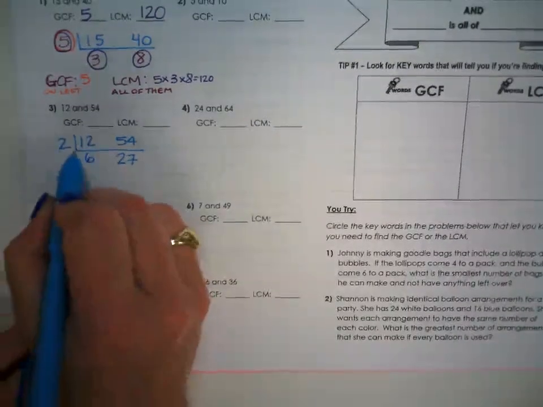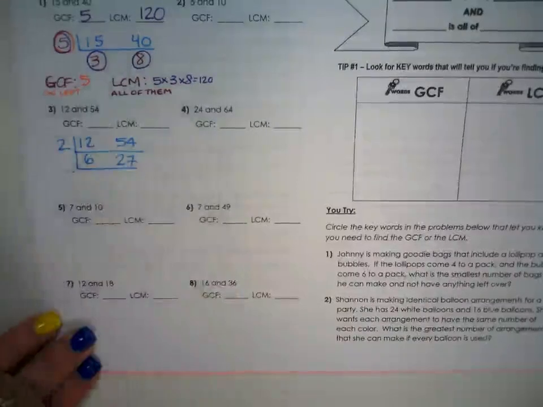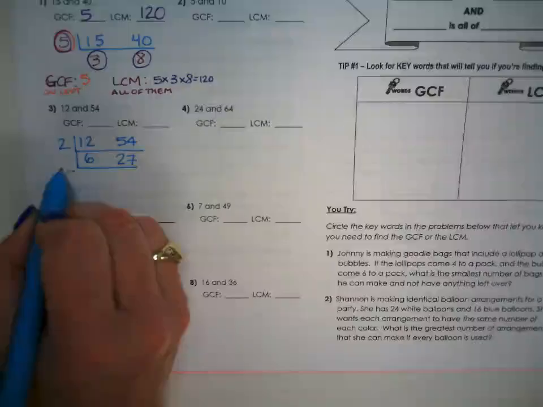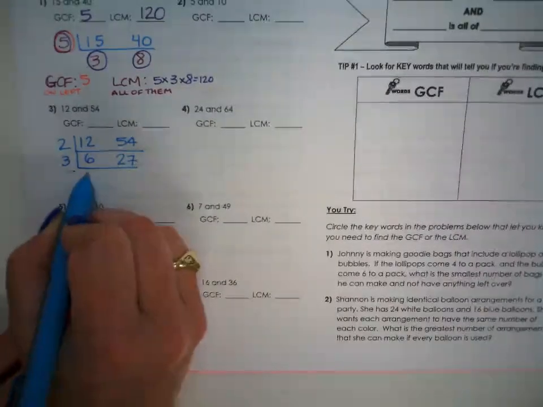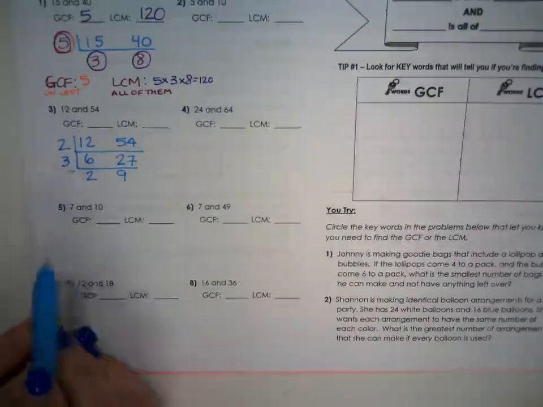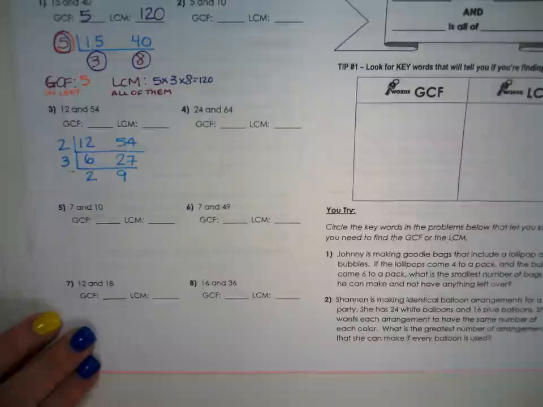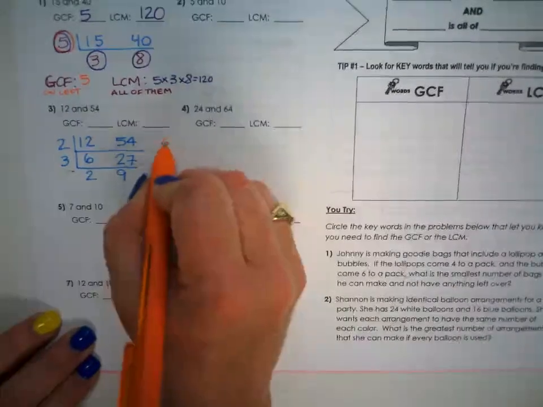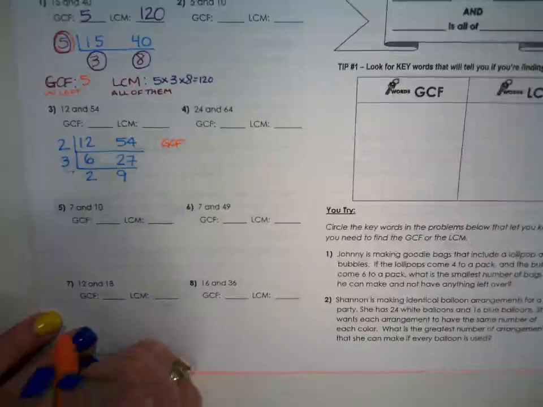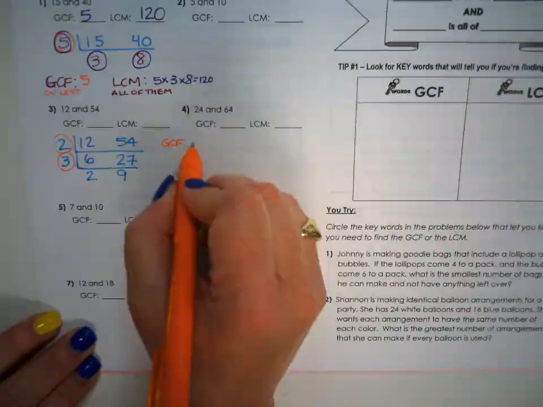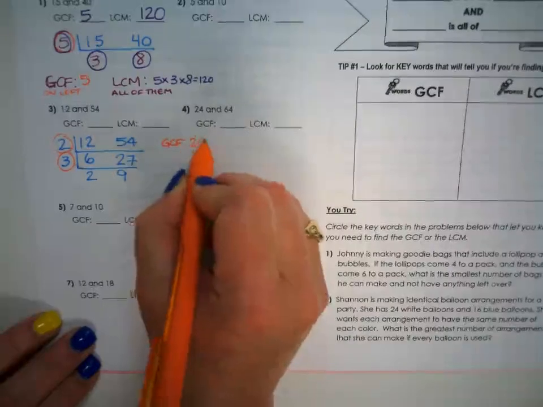We're going to give them a new sled, and find a common factor between them. It turns out that 3 goes into both 6 and 27. 3 goes into 6 2 times, and 3 goes into 27 9 times. Now I'm going to look. 2 and 9 share no other common factors except for the number 1. So we're done doing our sled work. Now we have to find our factors. Again, GCF is on the left. Our factors on the left are 2 and 3, so our GCF will be 2 times 3, which equals 6.